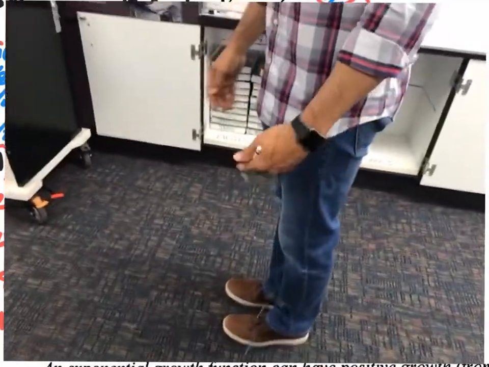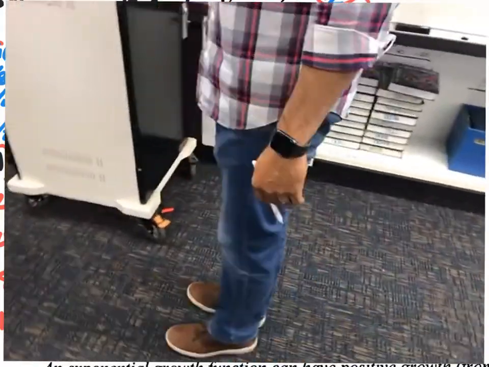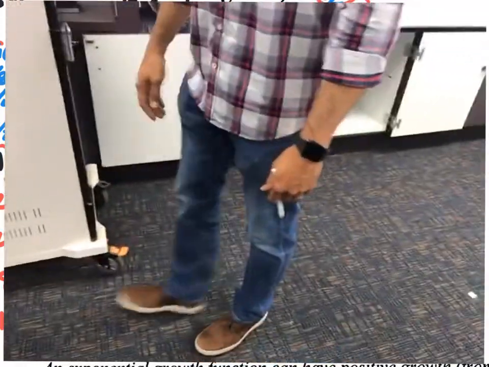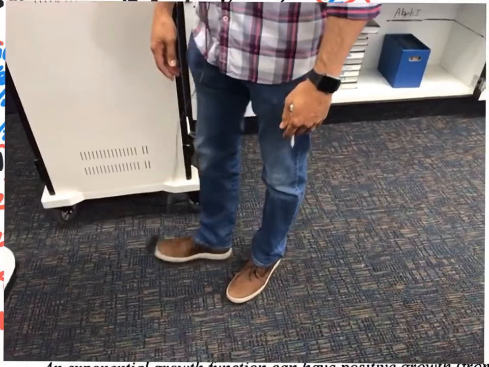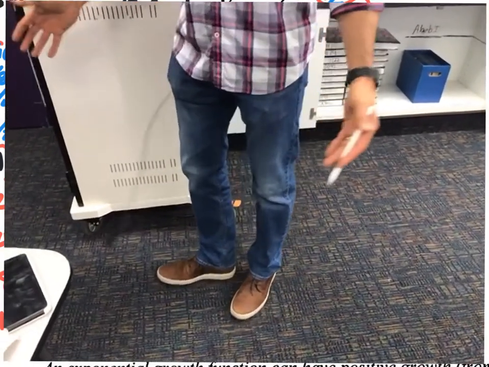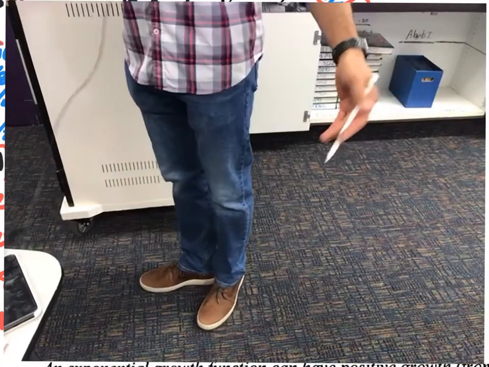1, 2. Now I'm gonna go half of that distance, 1 step. Now I'm going to go half of that distance, which is half a step. There's half a step. And then half of that, which is half of the half, and then half of the half, and then half of the half. Next thing you know, I'm doing this. I will never get to that wall.